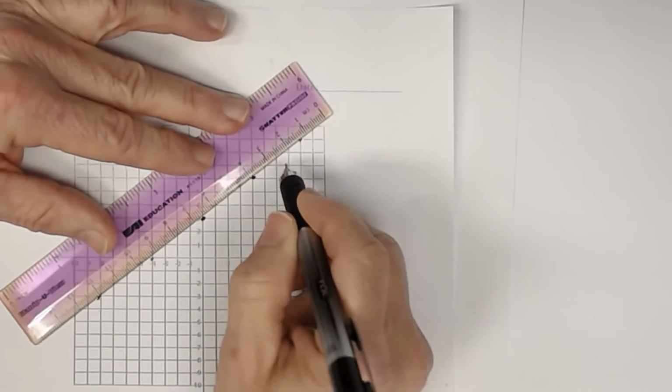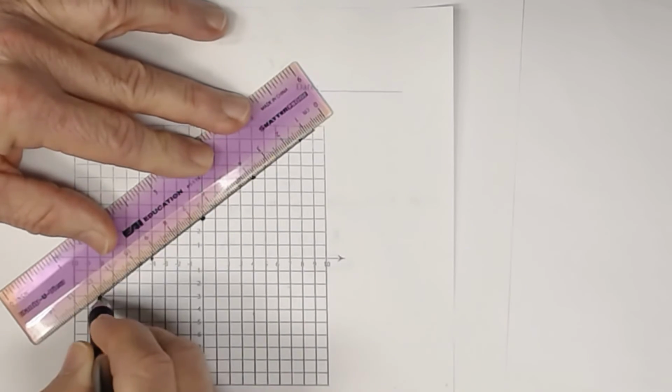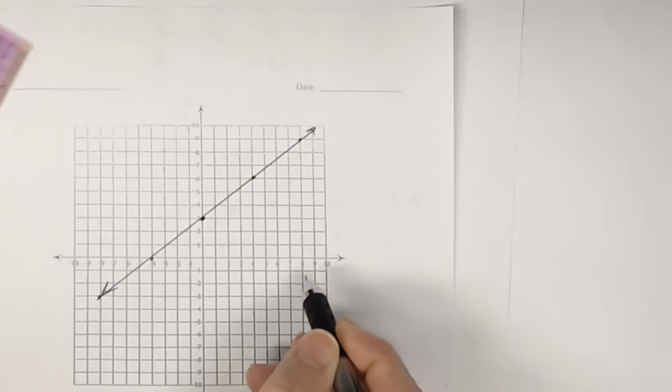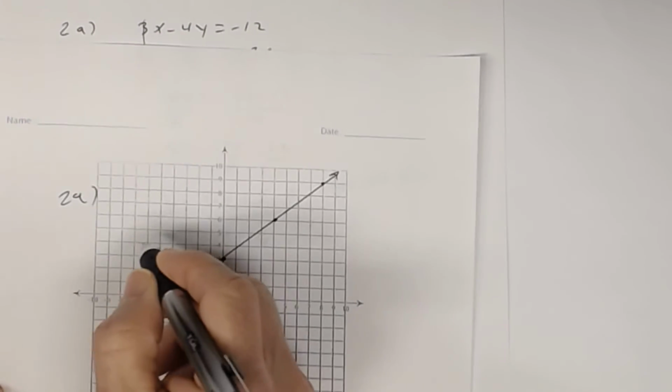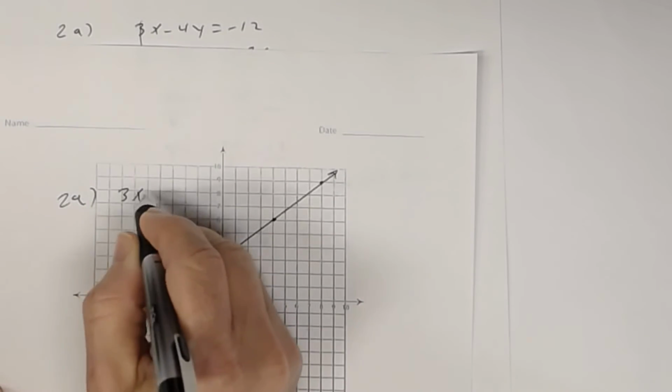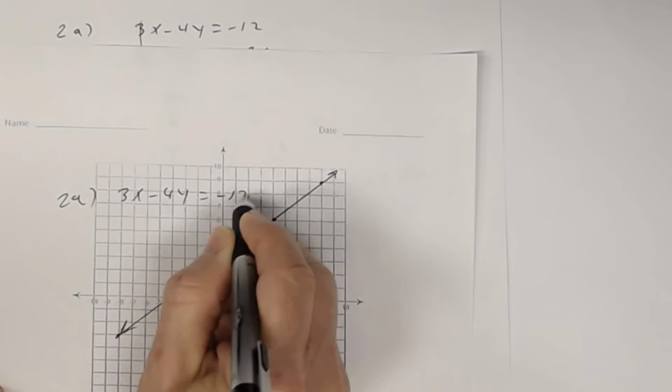All right, so don't forget your arrow, though. Make sure you draw your arrows. All right, so that was number 2, 2a rather. So that was 2a. I'm going to put this as 2a. And 2a, remember, was 3x minus 4y equals negative 12.